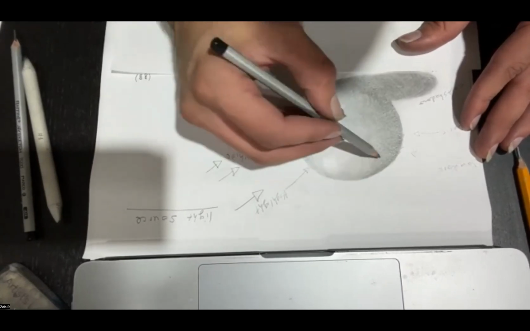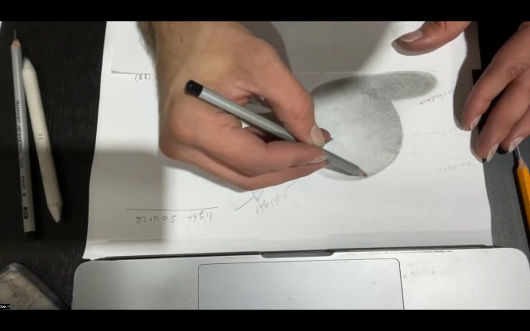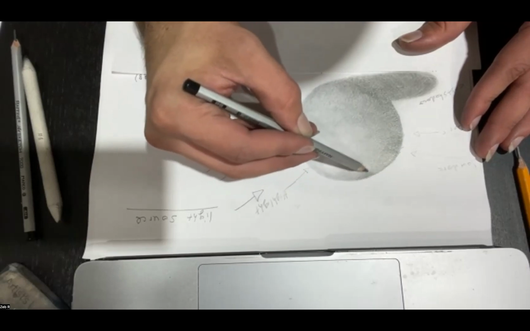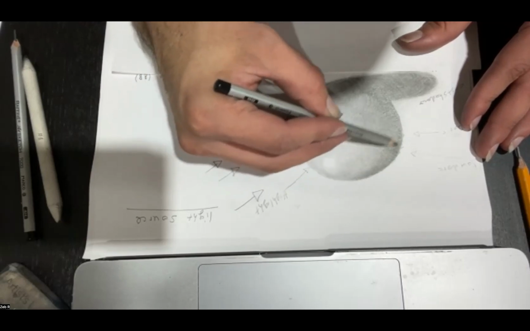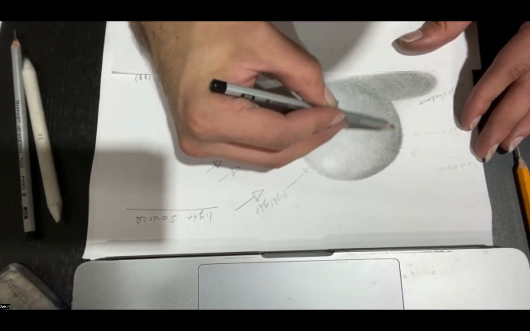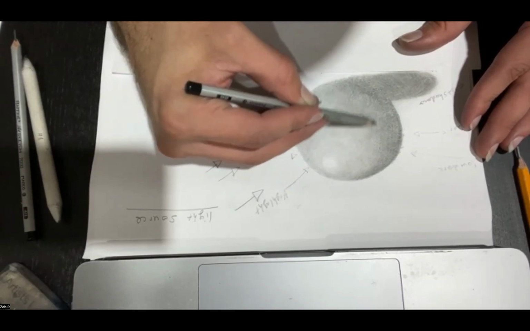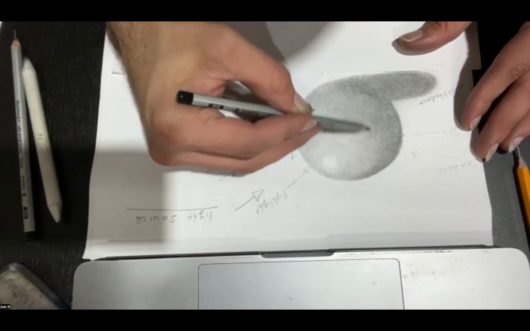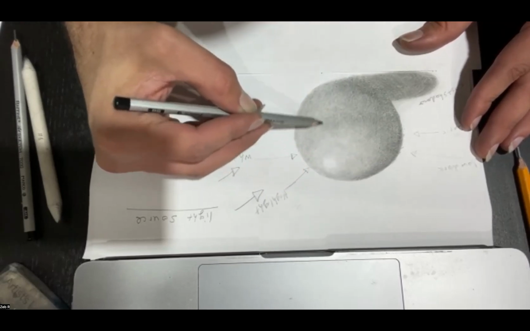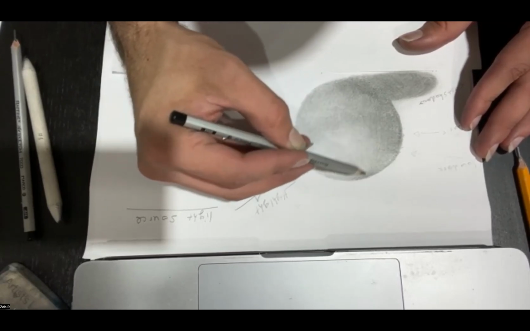I think it needs to go a little bit darker. Great.